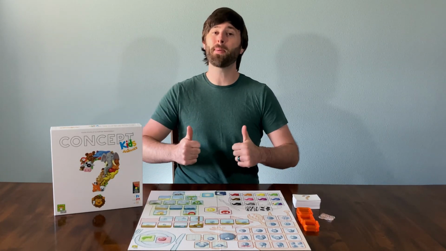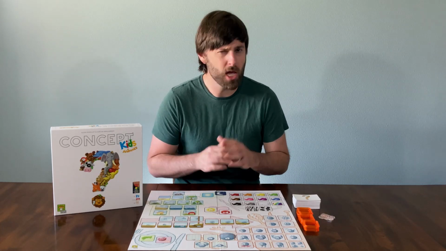I am super pumped to teach you how to play this game. Here's what we need to know. Kids are going to work together to take turns giving clues about animals that only they can see a picture of. Adults at the table are going to have to use the clues to try to guess what animal the kids are looking at.